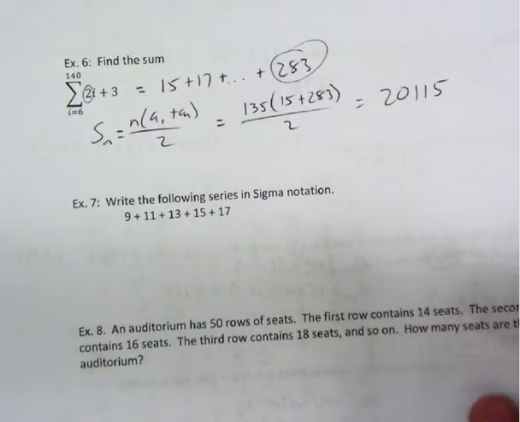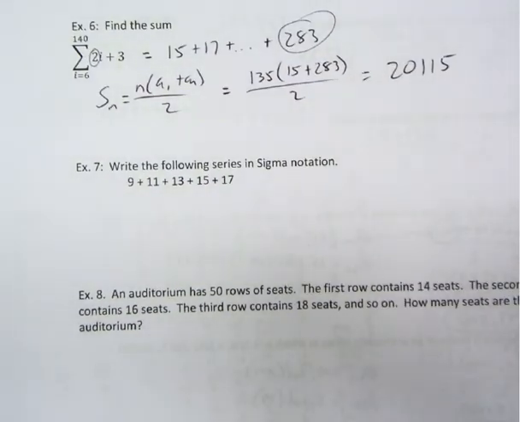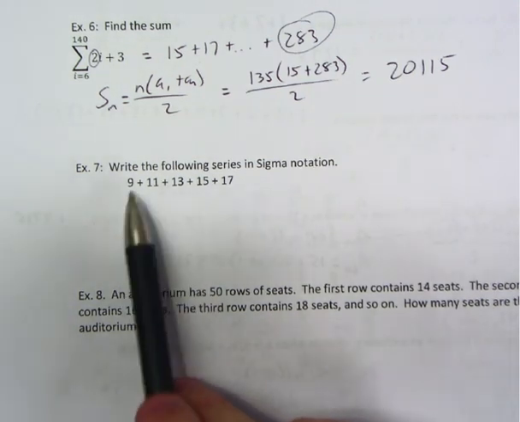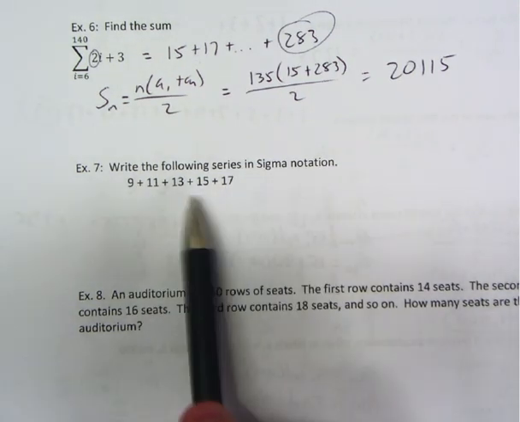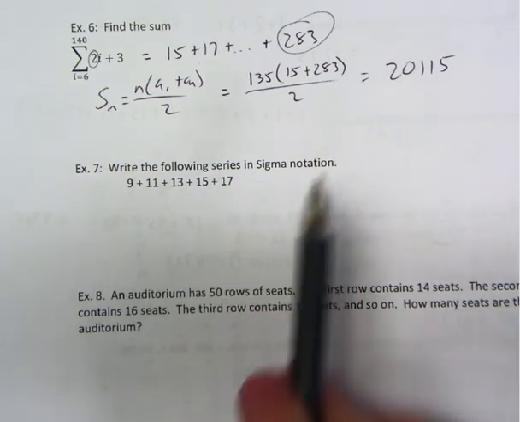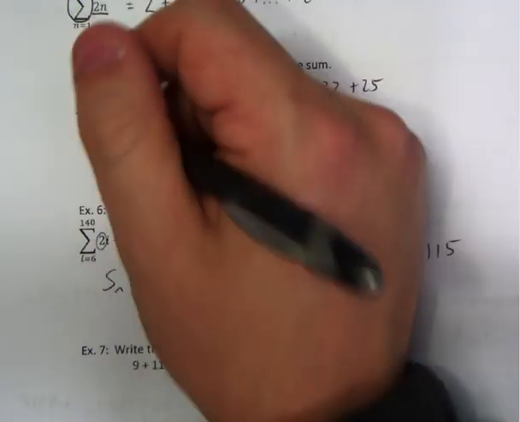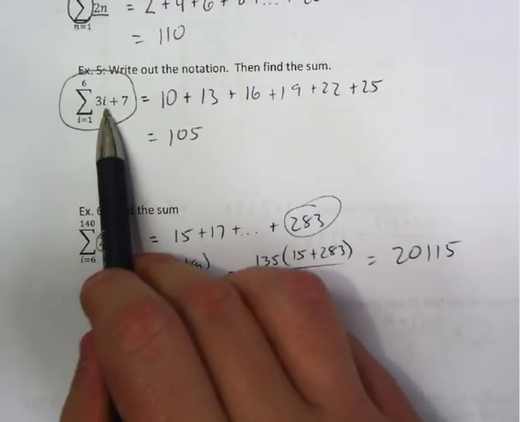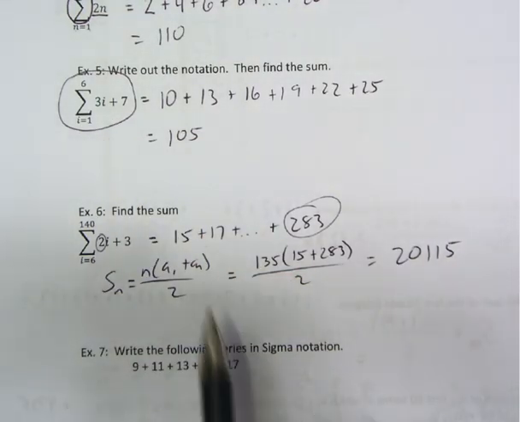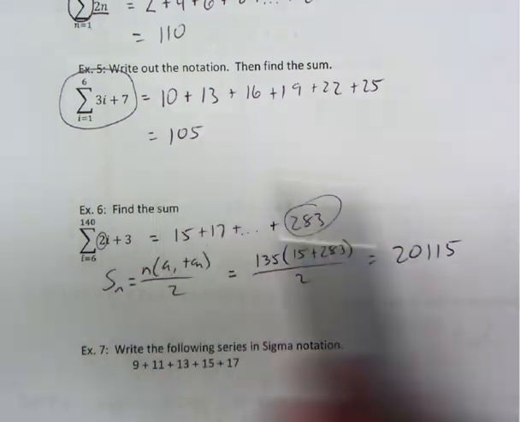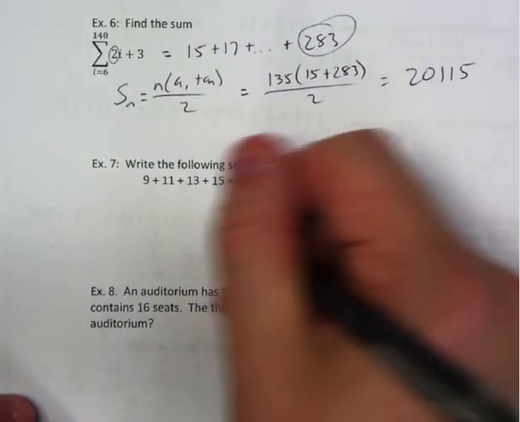All right. Well, sometimes it's going to want you to go the other direction. It wants you to go backwards. It says, write the following series in sigma notation. So basically, I want to go in the reverse order. My answer is going to look like this now. I want to write this series as a sigma notation problem or summation notation. So the first thing you're going to do is write the sigma.